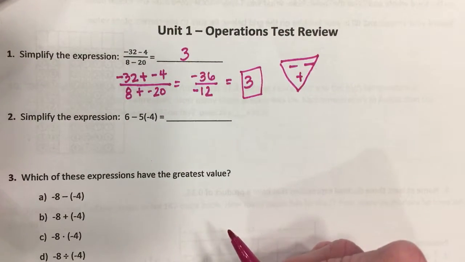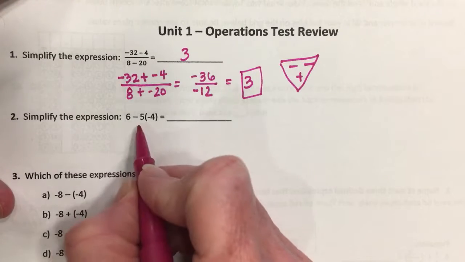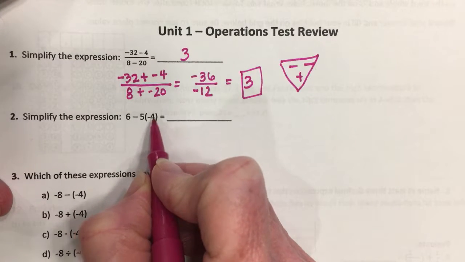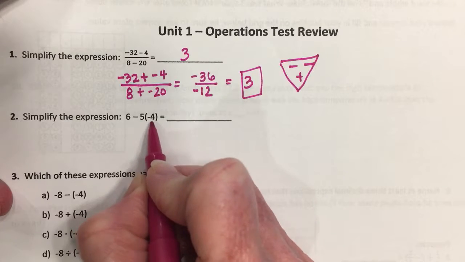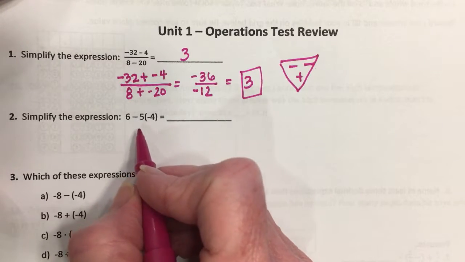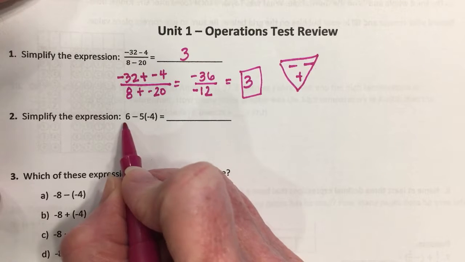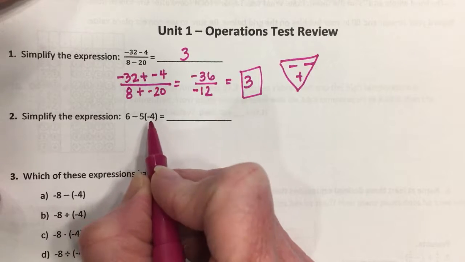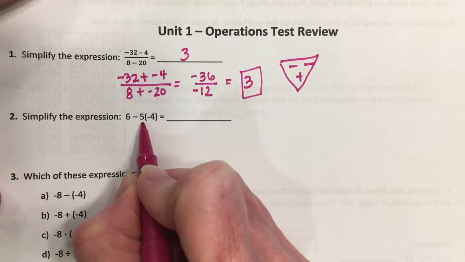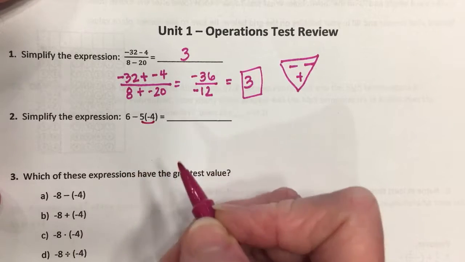All right. On number 2, it says simplify the expression 6 minus 5, and then in parentheses, -4. So this means multiplication, and I need to follow PEMDAS whenever I'm evaluating an expression. Because I have subtraction and multiplication, multiplication comes first. So I'm going to start by multiplying 5 times -4.